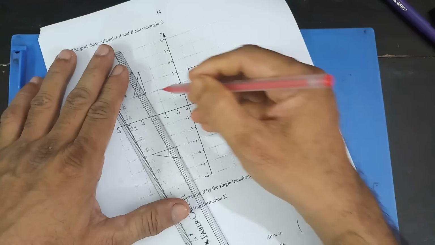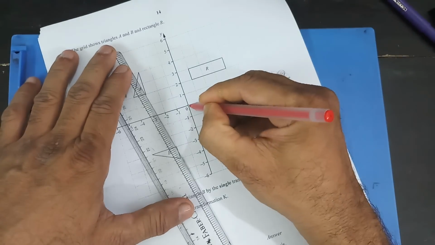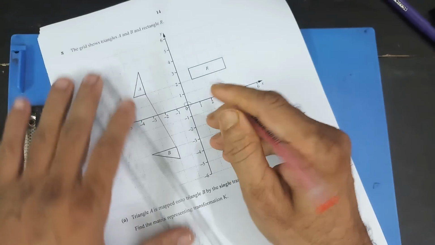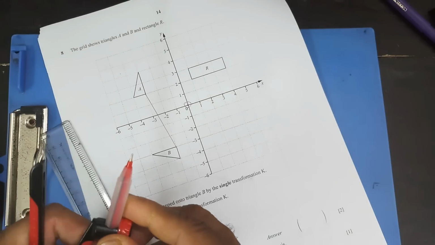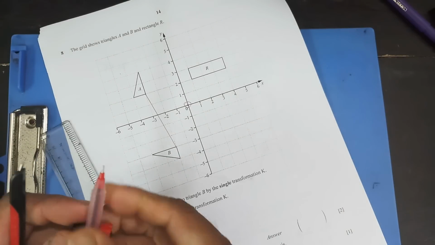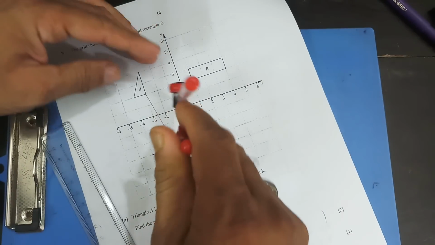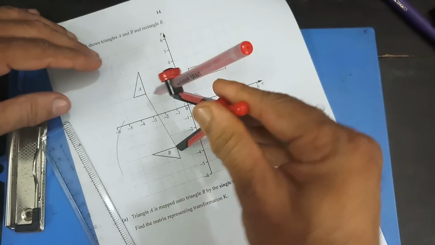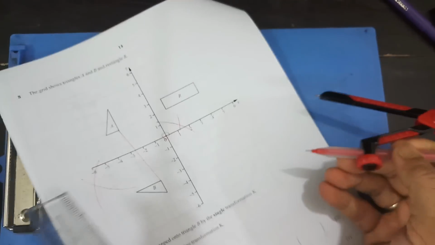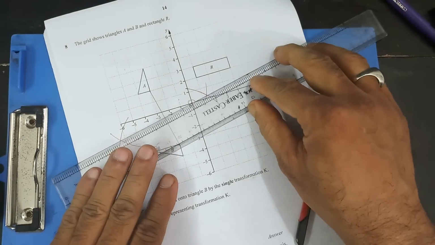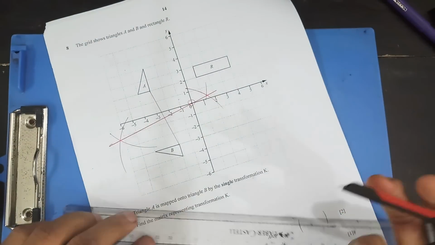What are you going to do? You're going to just join corresponding points over here. Just join these two. Then you can draw the perpendicular bisector of that. So you can just take this and draw a perpendicular bisector somewhere over here, this and this, and then over here this and this. Let me just join these two so I don't have to come back and find it out again.